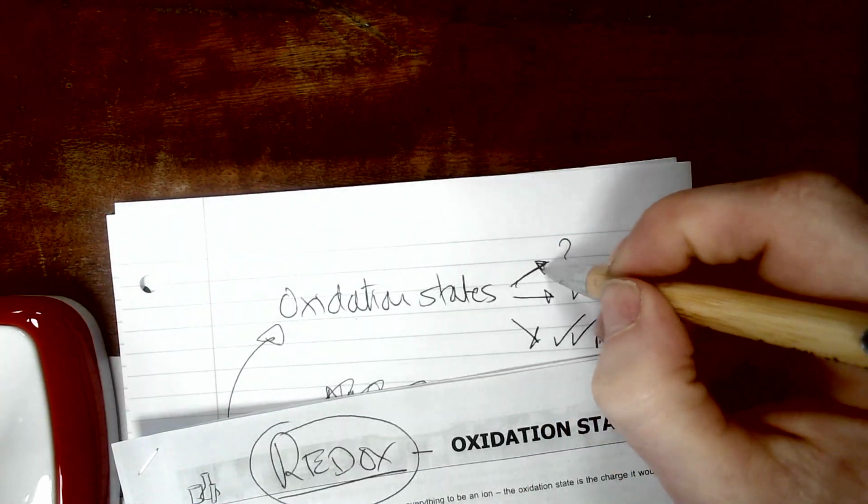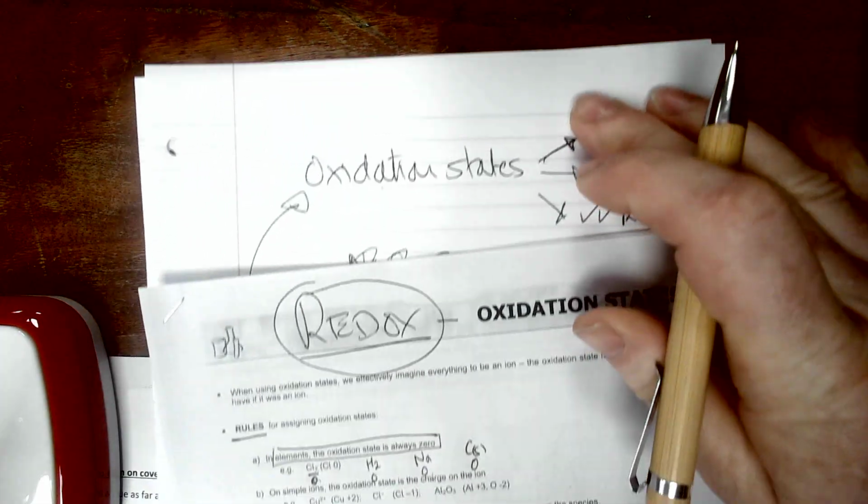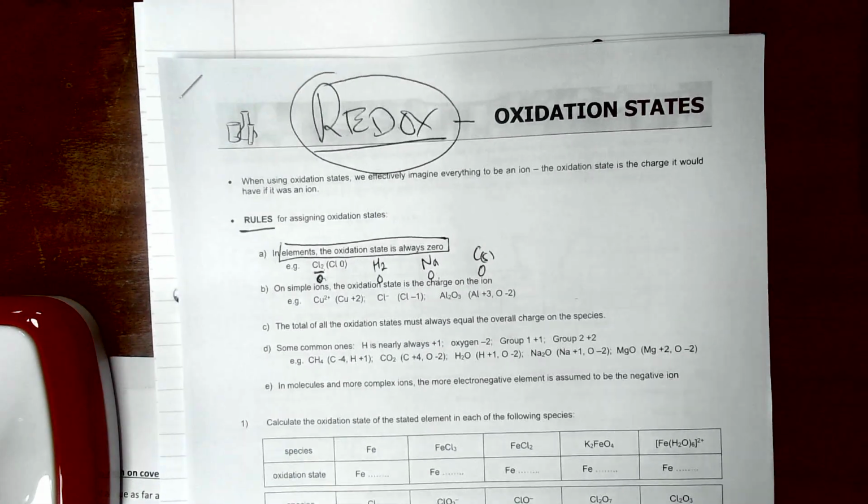Remember, we're going to learn a skill. We're not going to know what we're doing. Then we're going to learn a skill, but we still don't know why. All right. So, next bit.